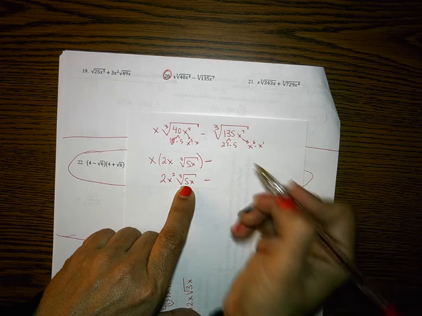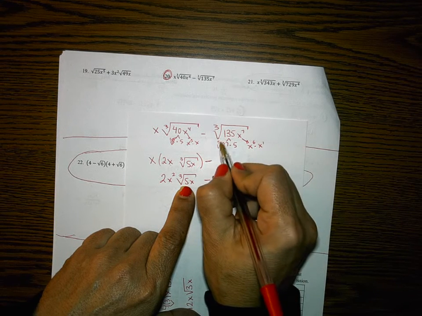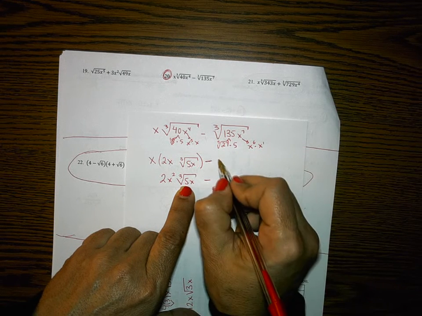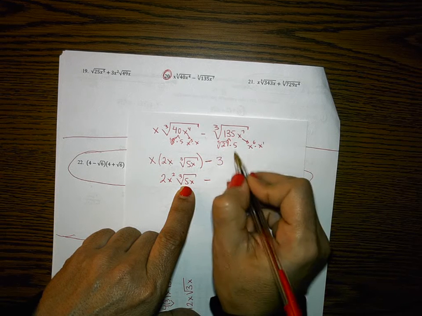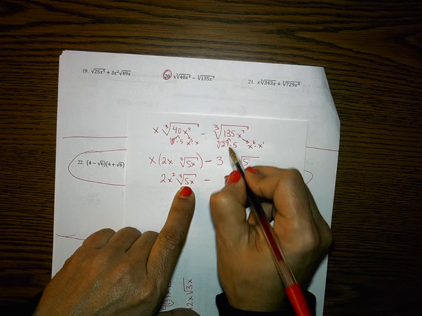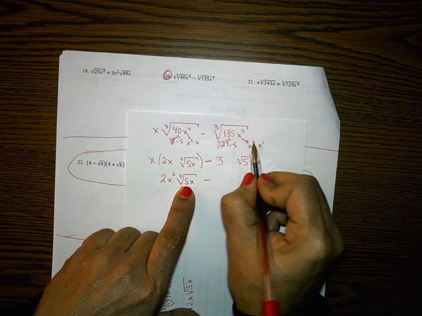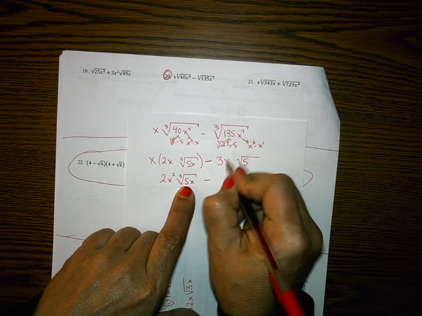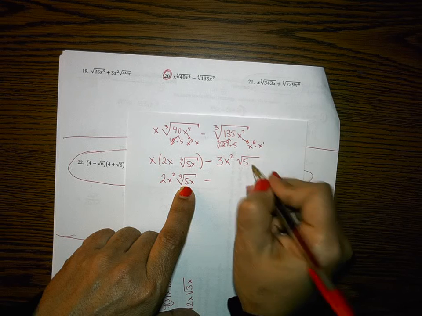So let's go ahead and take the cube root of 27, which is 3. The 5 is going to have to stay inside, so I'm going to put the 5 back inside. Took care of those two. 6 divided by 3 is 2, so it's x squared. The x is going to have to stay inside.